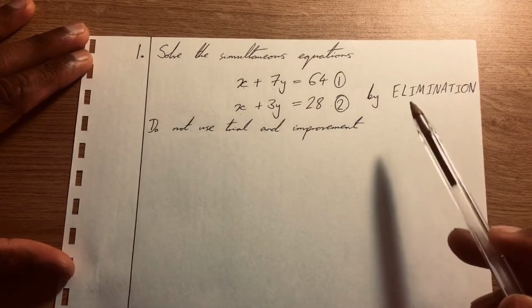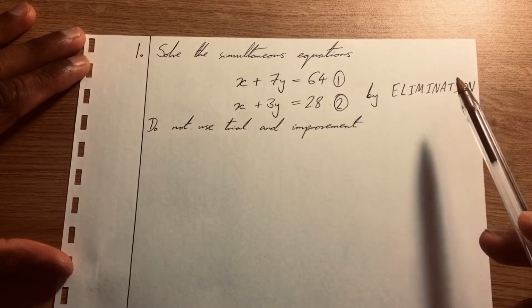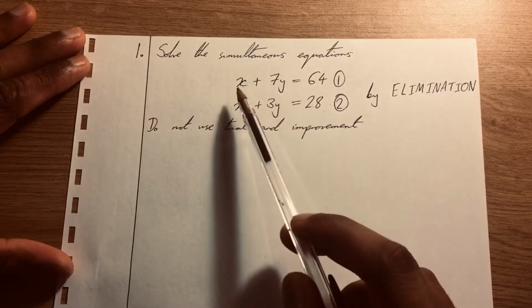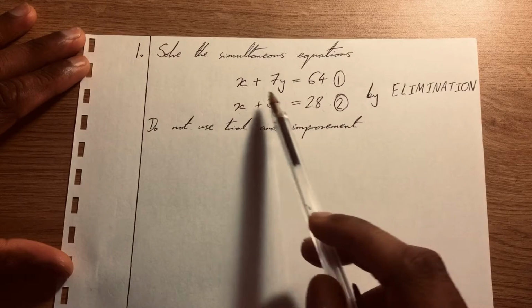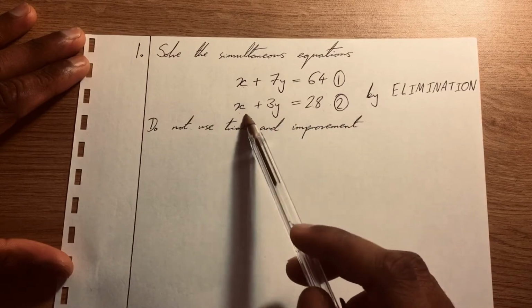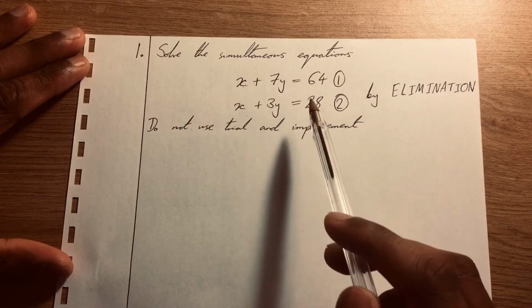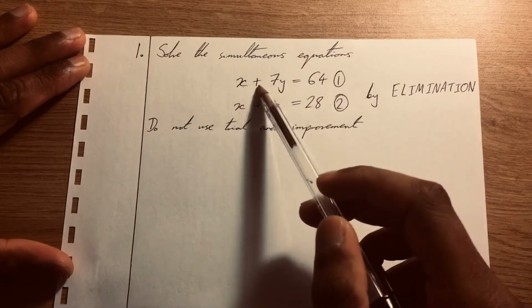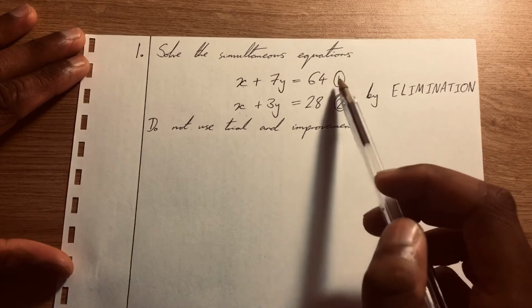So the first thing that I want to do in this question is see, are there two terms which are the same in both equations? So I've got x which is the same as x, so that makes life a lot easier for us, because we can literally just subtract equation 2 from equation 1.